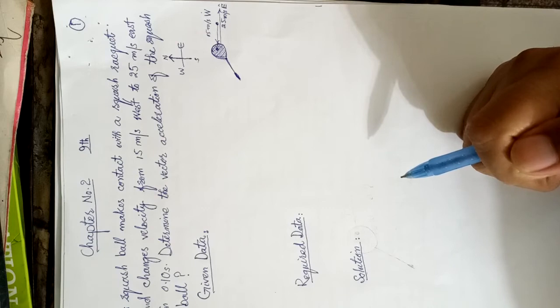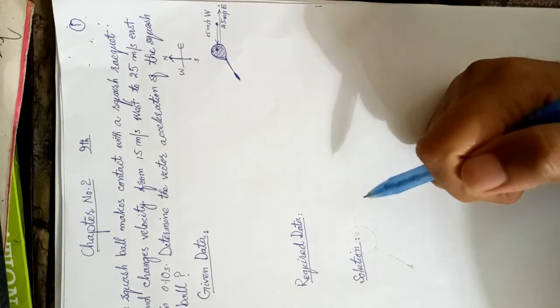Today we will discuss the numerical problems of chapter number 2, Physics class 9th. तो आइए फर्स्ट क्वेश्चन की तरफ.